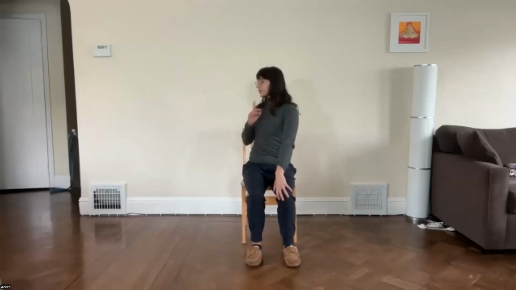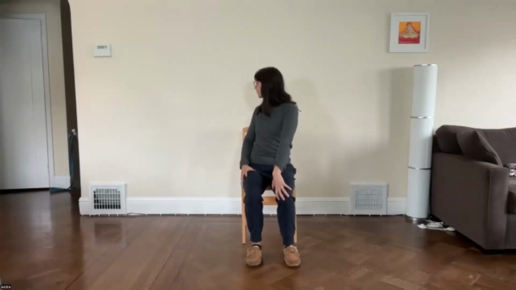Holding for a few breaths, maybe allowing your neck to move too. So looking over that back shoulder. And then back to center.